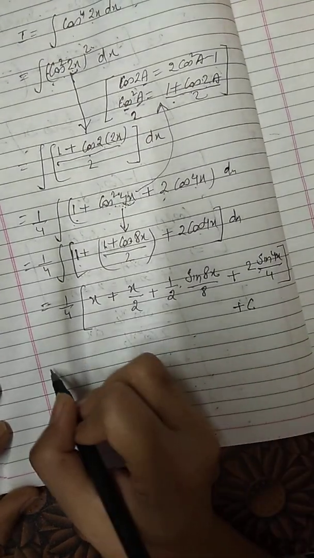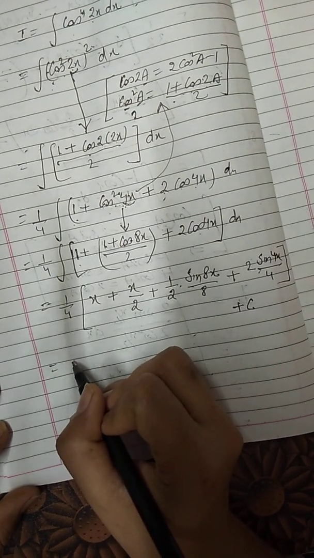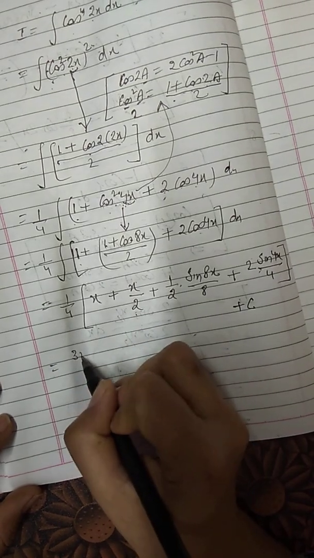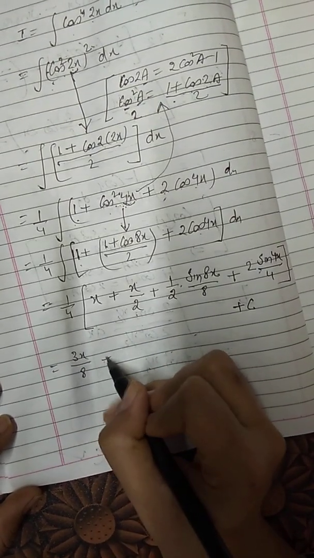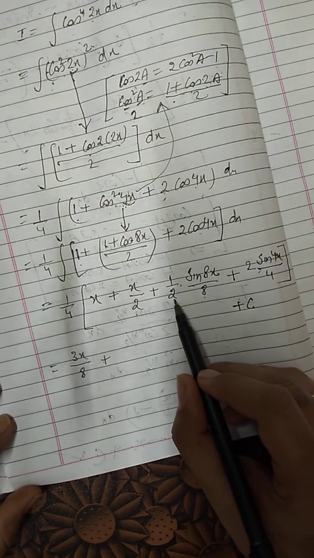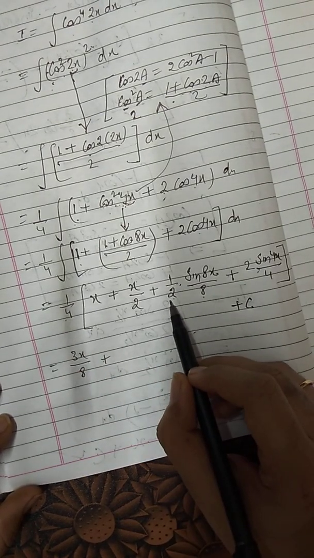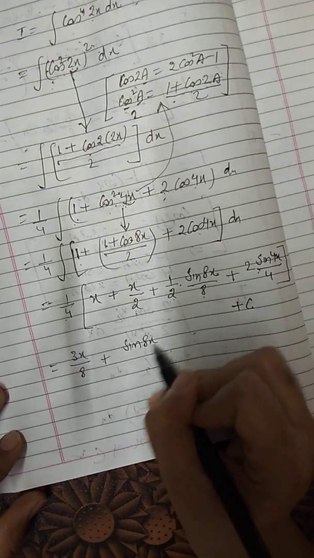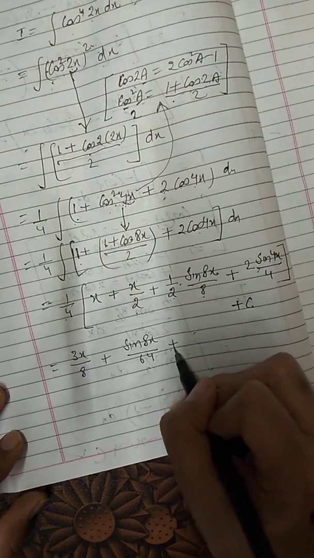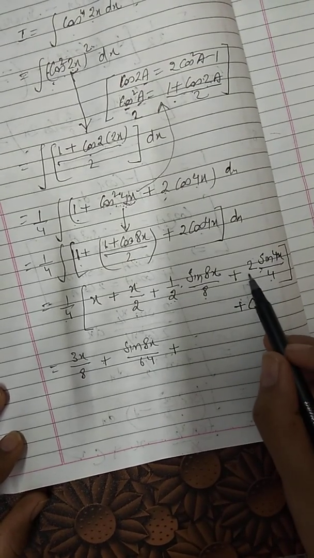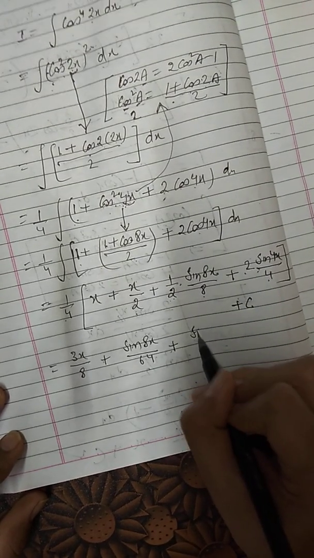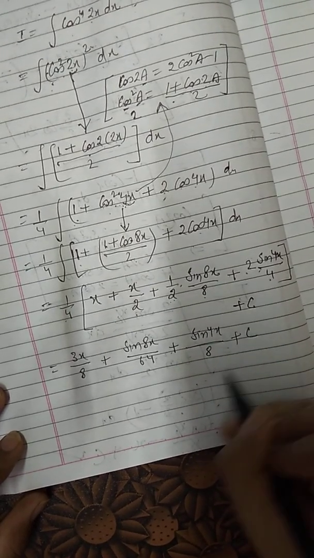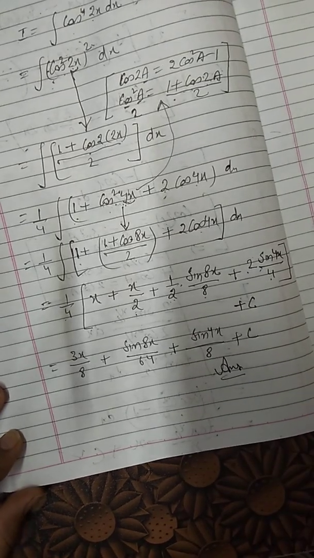Plus constant of integration. So when we simplify, x plus x by 2 means 3x by 2, so we are getting here 3x by 8, plus 4 into 2 is 8, 8 into 8 is 64, so sine 8x divided by 64, plus this 2 will get cancelled here, and we are getting sine 4x divided by 8 plus constant of integration as our answer.